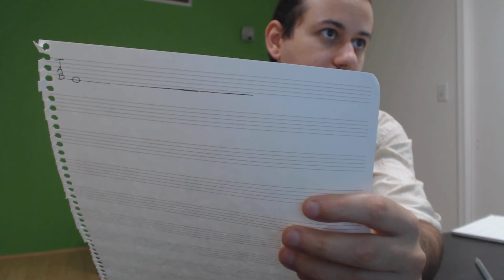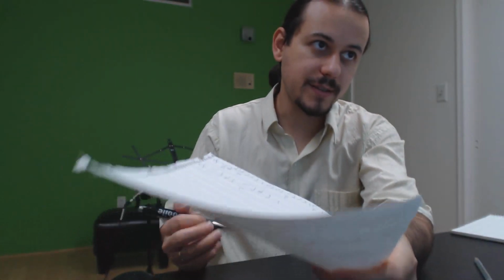The notation is done by the use of numbers. If I have 0 in each one of these lines, that means I play that string by itself. No use of the left hand.